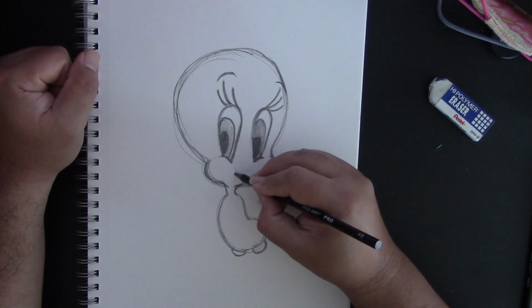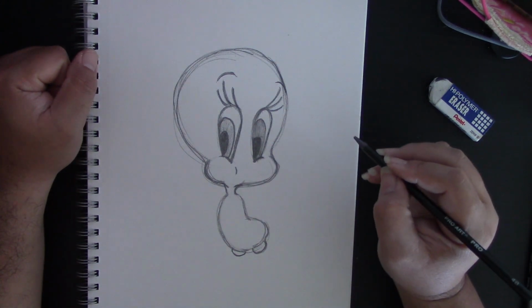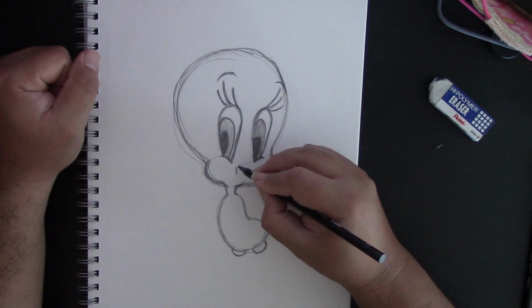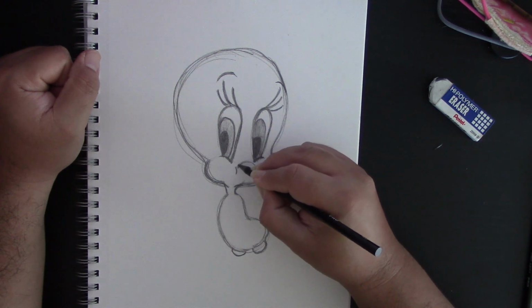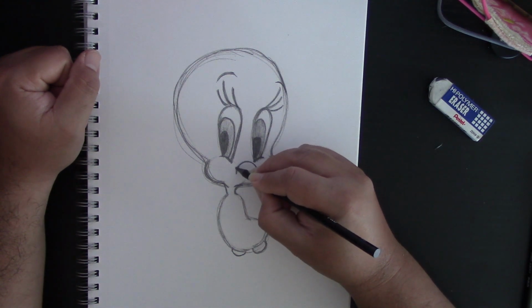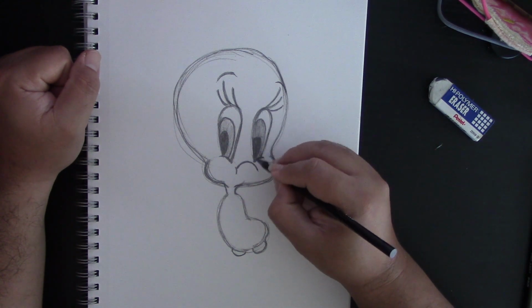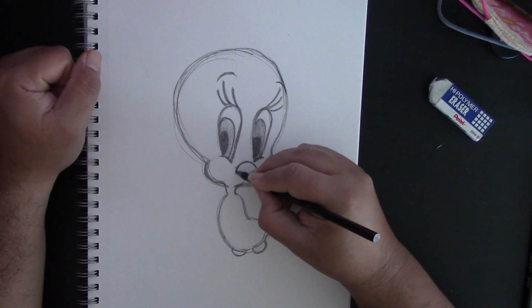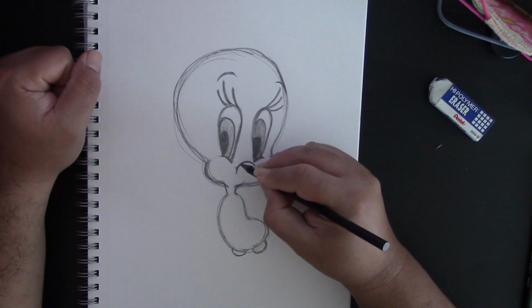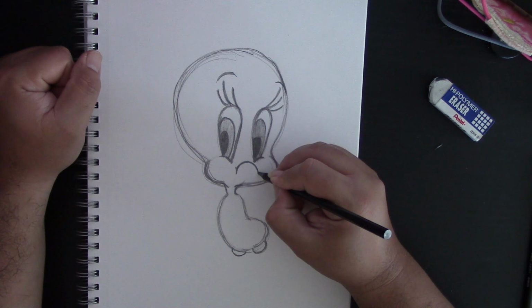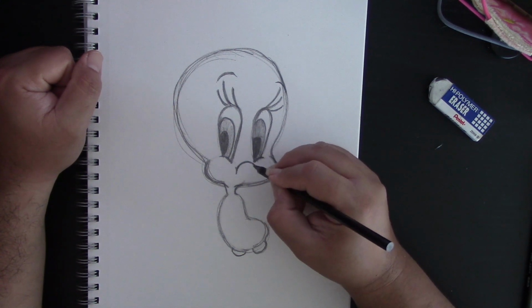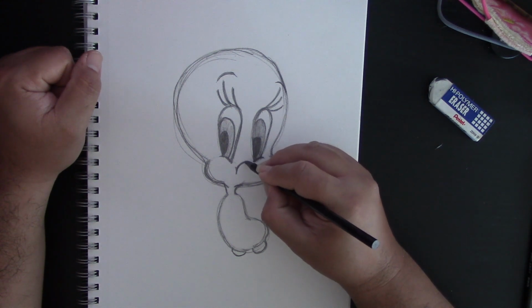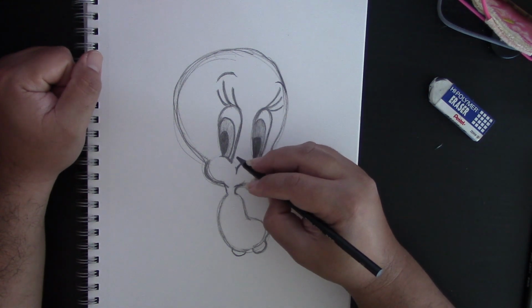The mouth sticks out of the cheek area, and the mouth is going to be a curved line that extends slightly past one of the eyes. So it curves up and down like a rainbow. And then the bottom part is actually going to be the top of the upper mouth.